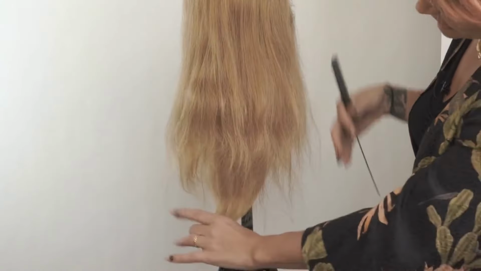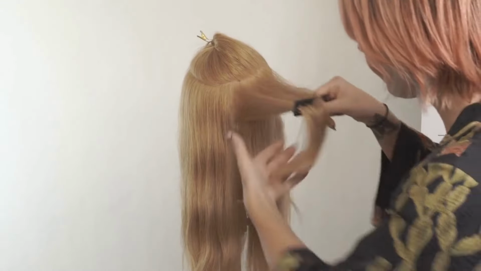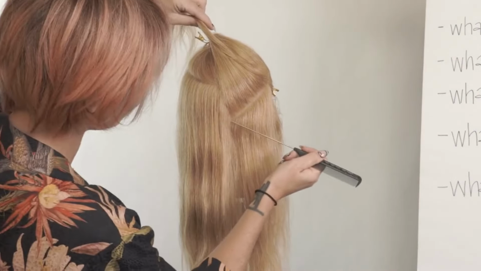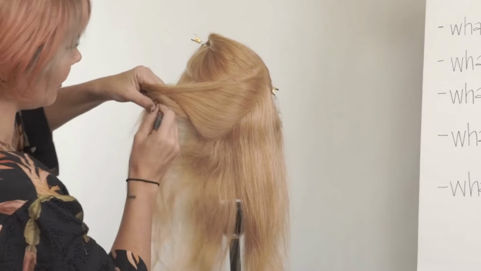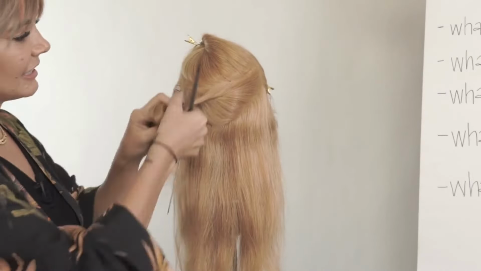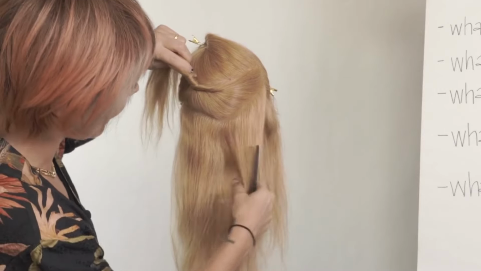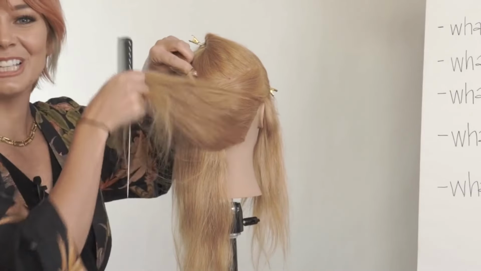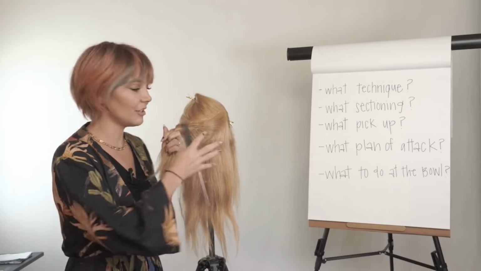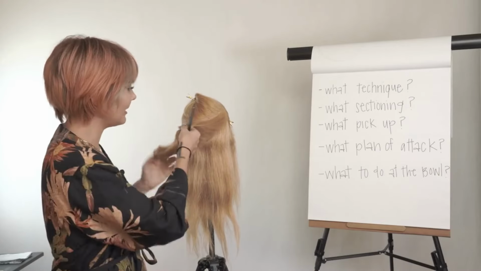If I do a diagonal back section here and a diagonal back section here from the top of the ear to the occipital, all of this area is considered the interior. So we have the crown, the interior, and then what I would consider a really fat hairline section. But I think it's so important to notice the difference between all of them.